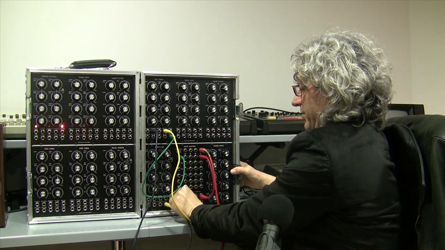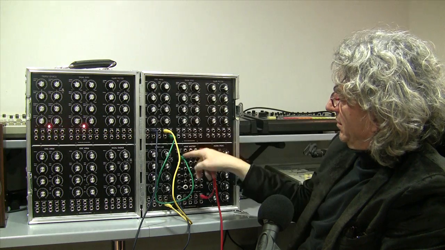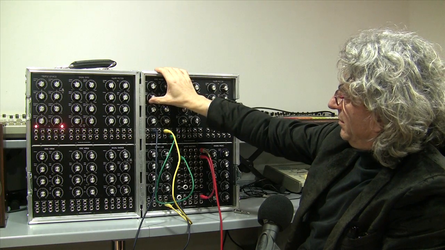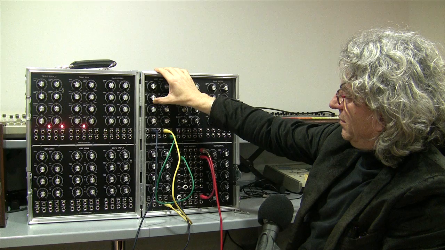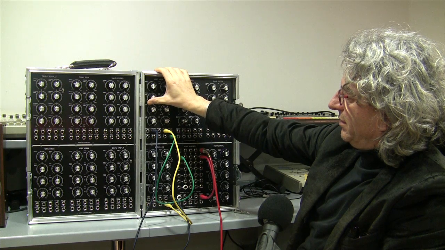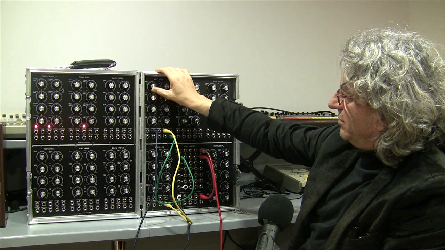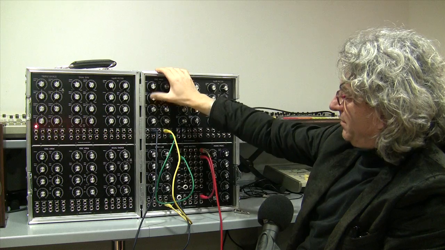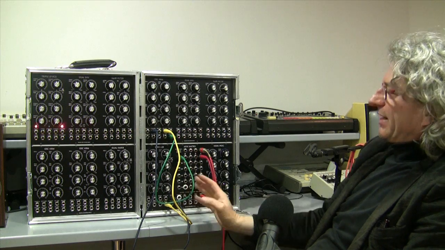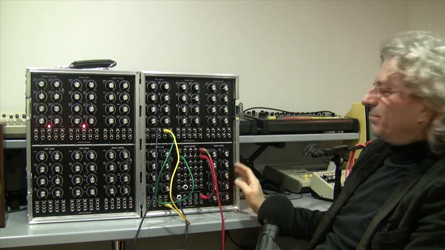And if I use the pulsed signal, we can go to all sorts of different sonic worlds, and of course now we can use the LFOs and start modulating this and create very complex soundscapes.